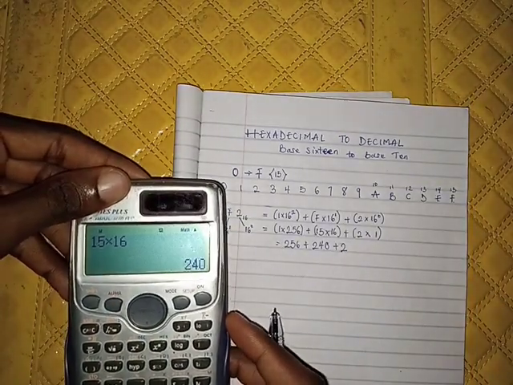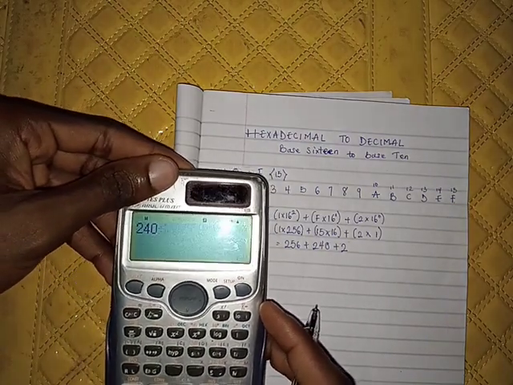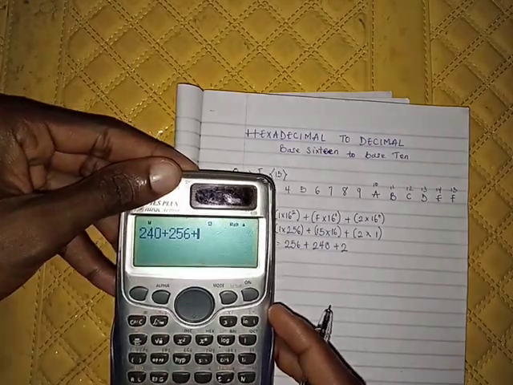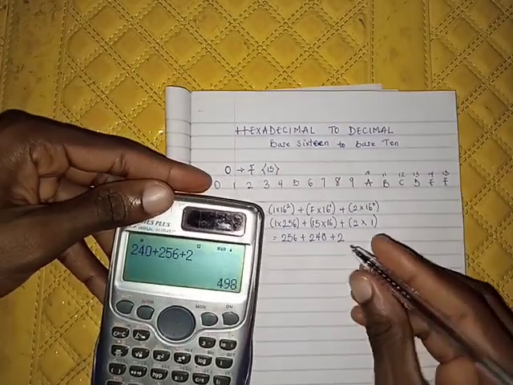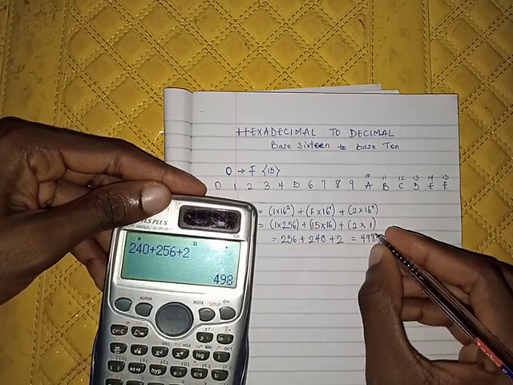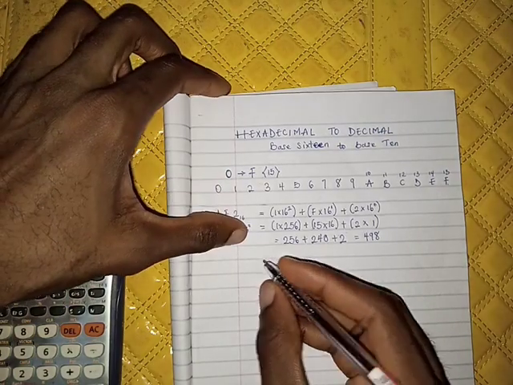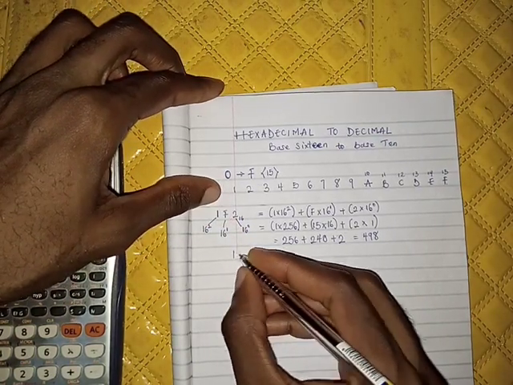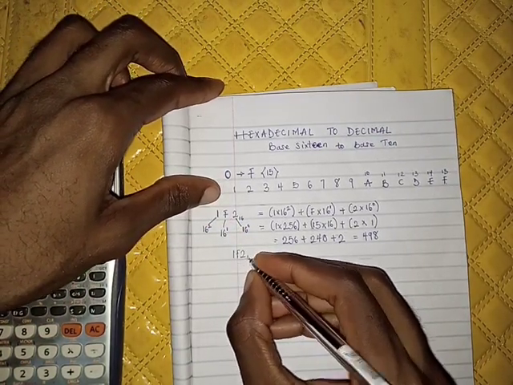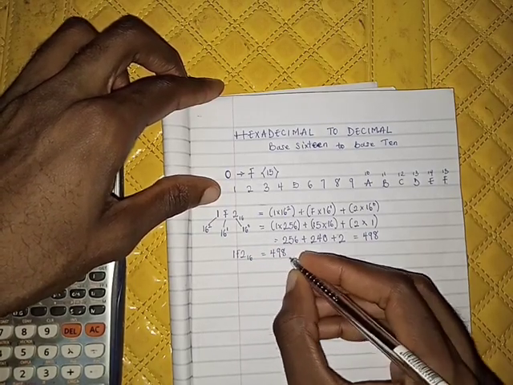So we have 240 plus 256 plus 2. That will give us 498. So that means 1F2 base 16 equals 498 base 10.